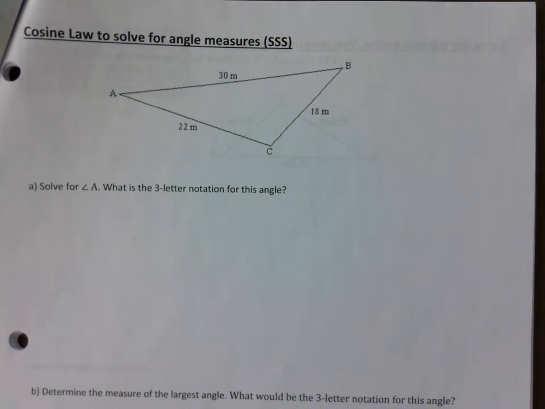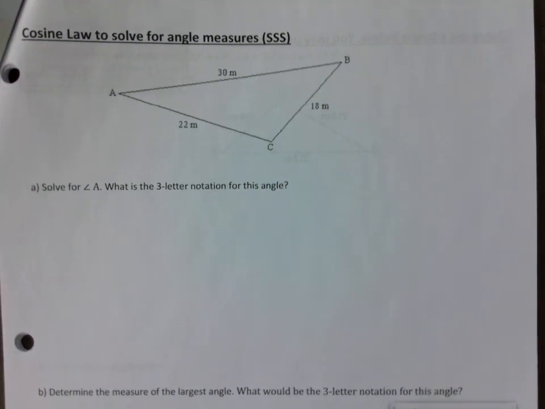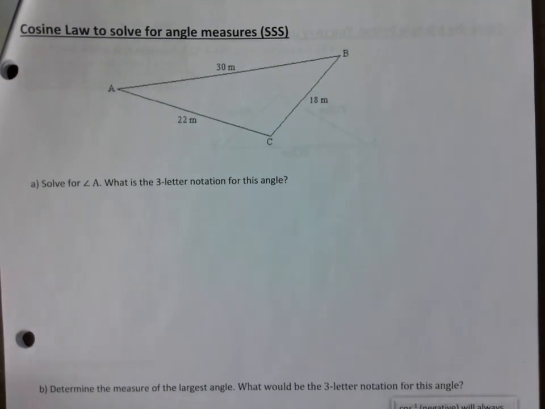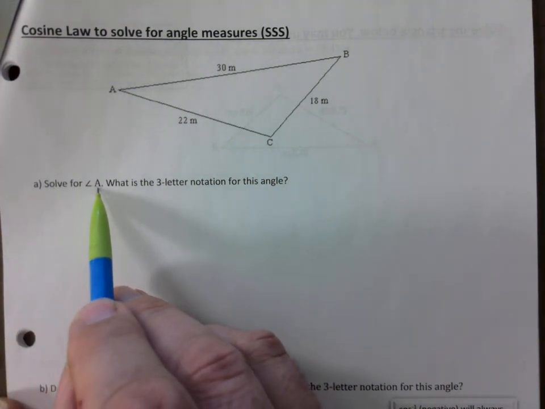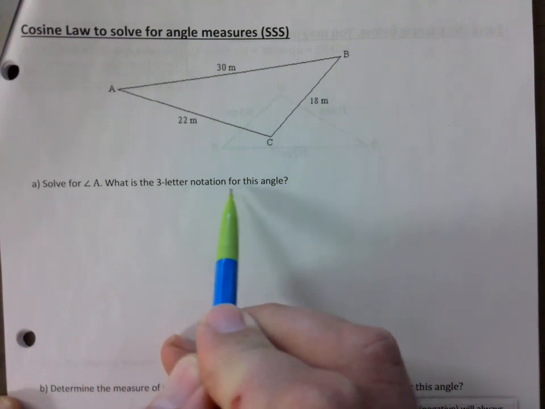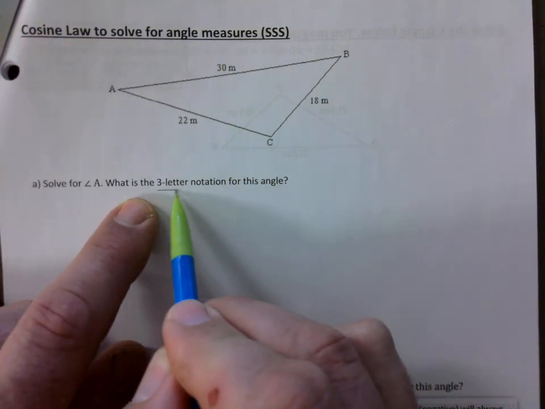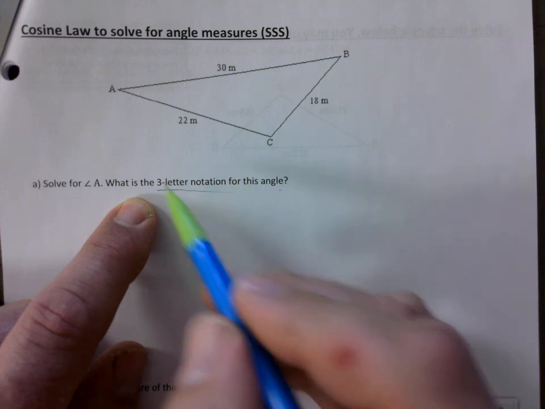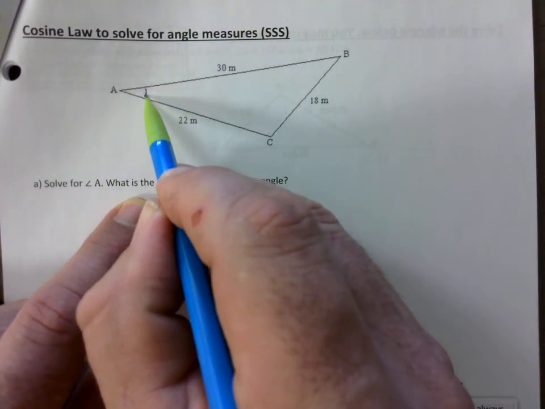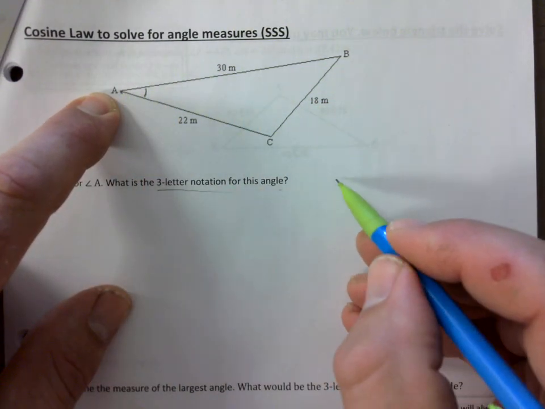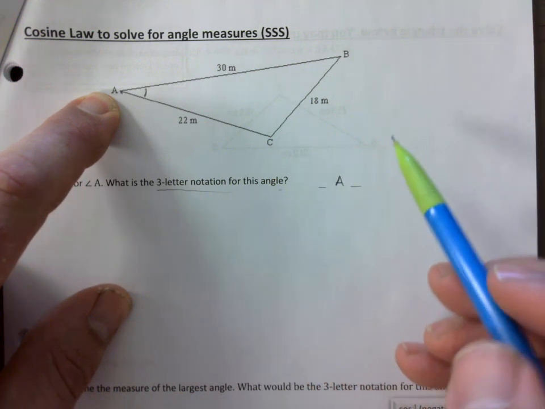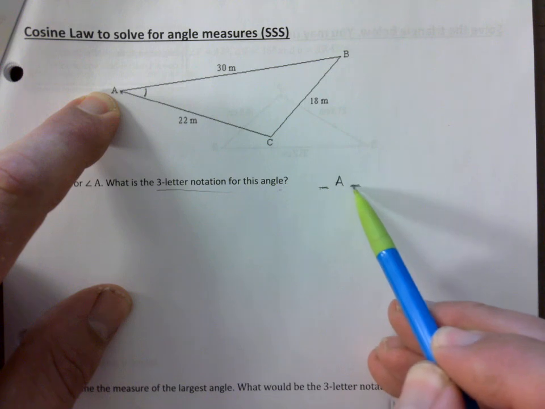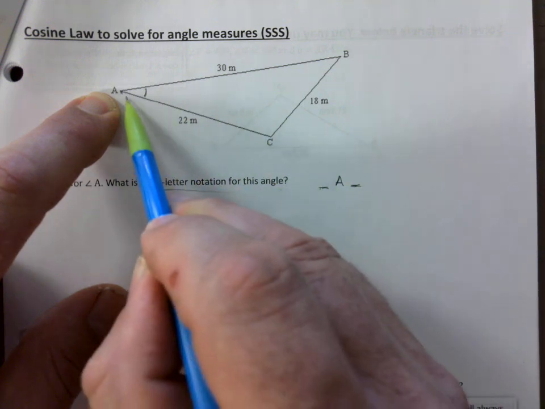Page 20, please. Cosine law to solve for angle measures. And that's when you have a side, side, side scenario. A, solve for angle A. What is the three-letter notation for this angle? Remember the three-letter notation for any angle? If this is the one you want, A is going to be in the middle, and you're going to have two letters on either side of it. The choice is yours. You want to go CAB.